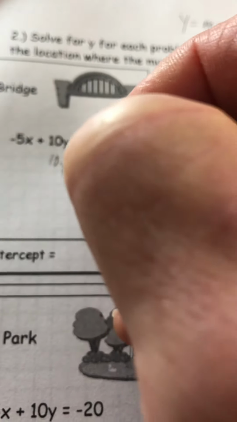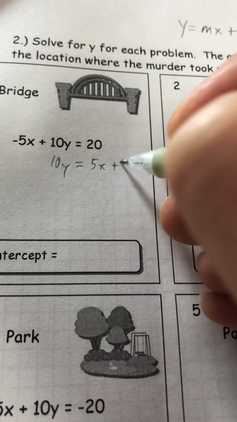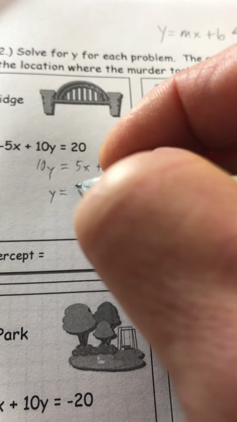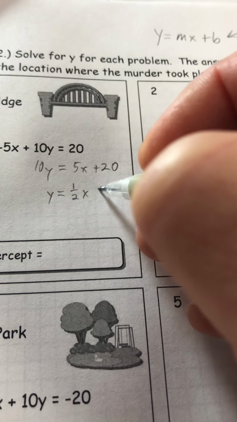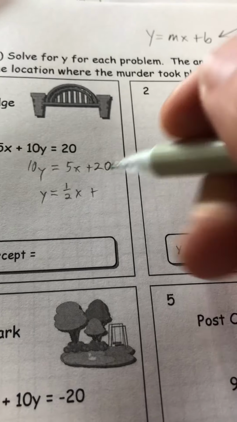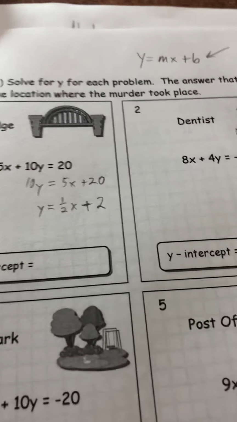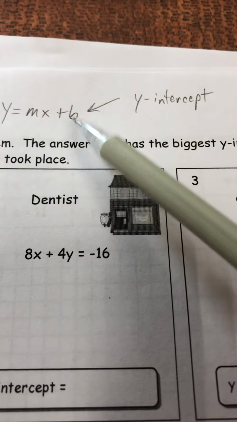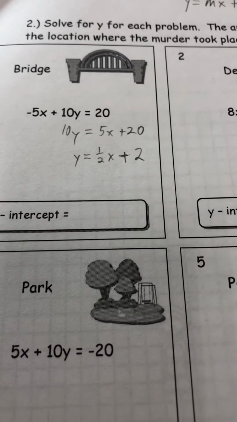So I'm adding a 5x to each side. Then I'm dividing everything by 10. 5 divided by 10 is 1/2. 20 divided by 10 is 2. So the y-intercept, okay, it's there. It's that last number once you work it out. So that's going to be what your y-intercept is, okay? So you're going to want to do that for all of these problems on this page.